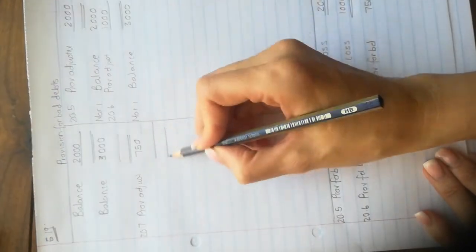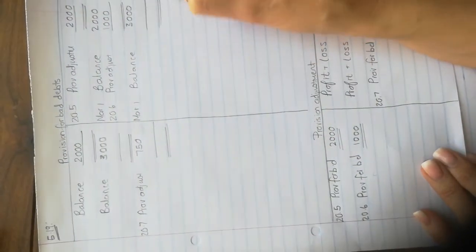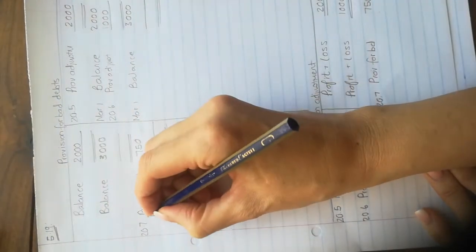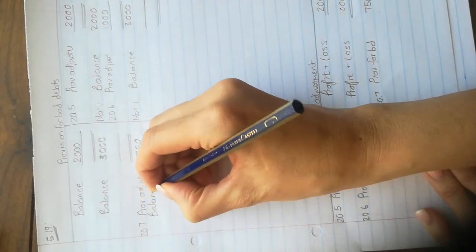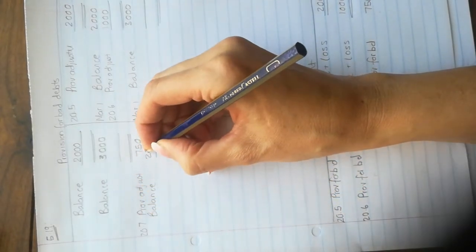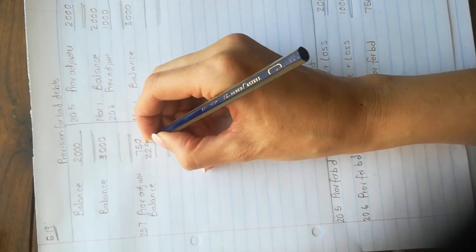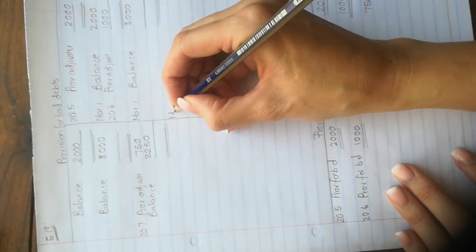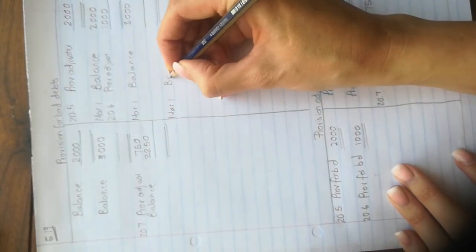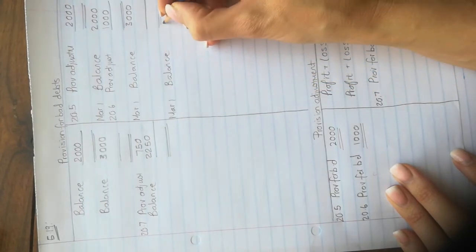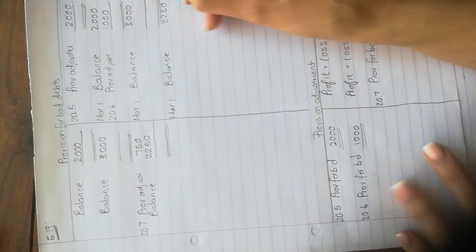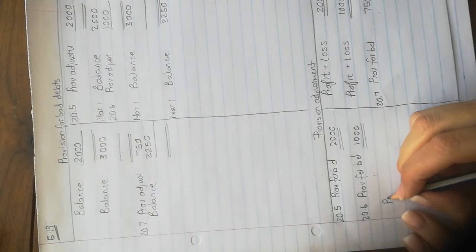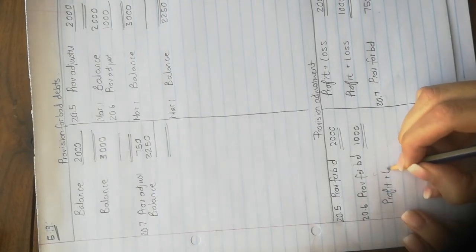Right, now we can balance off our accounts. How do we balance this account? Normal balancing, the total is 3,000, which means the new balance is now 2,250. Bring it down. Right, and here I can just close it off, profit and loss.